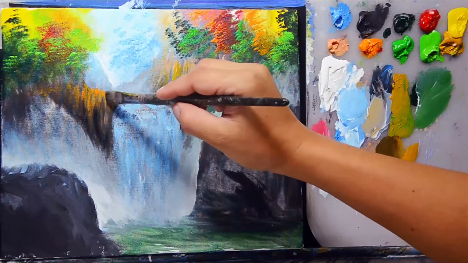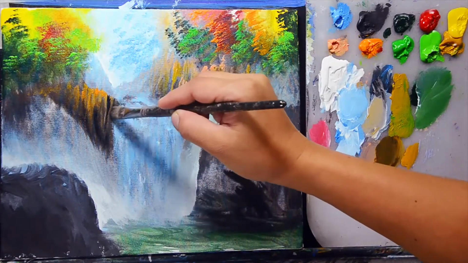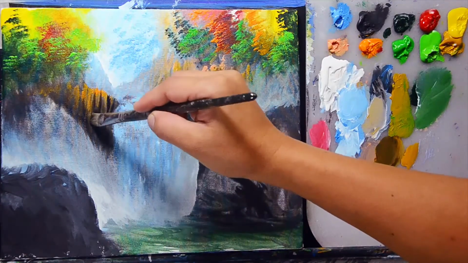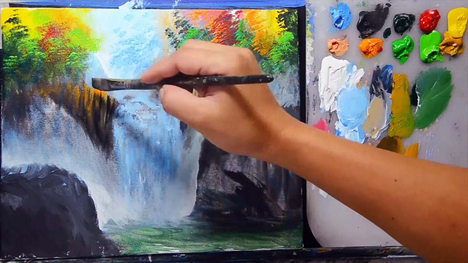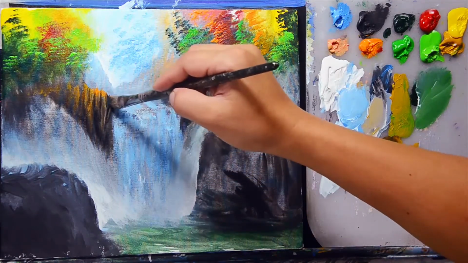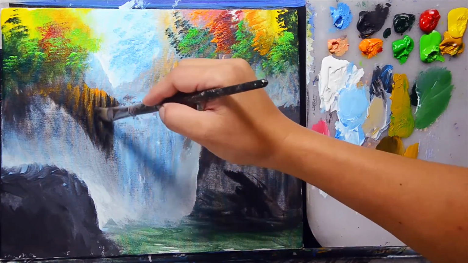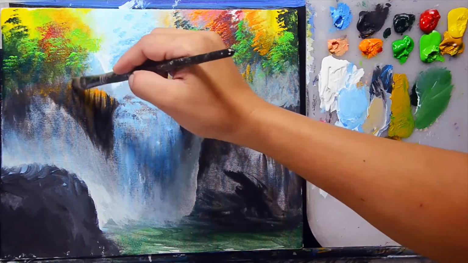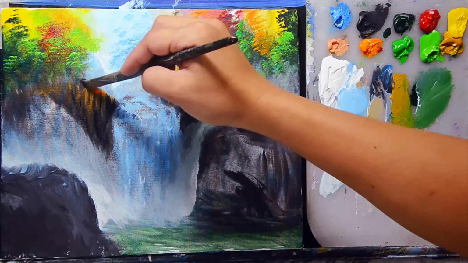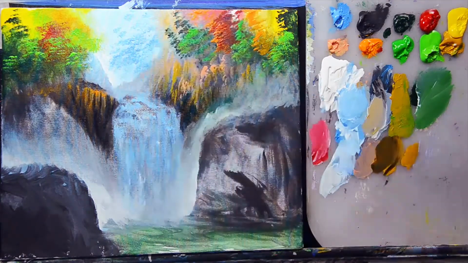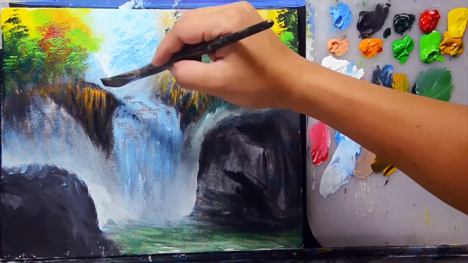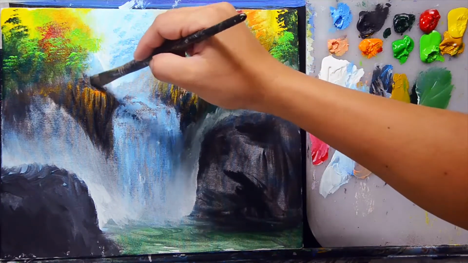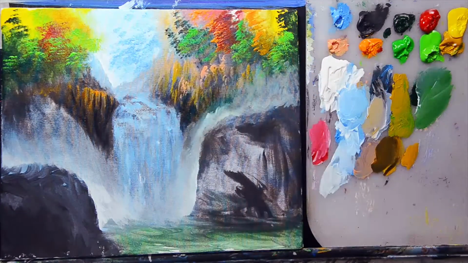Just paint directly the mars black color here. You have a very nice cliff to that area there.